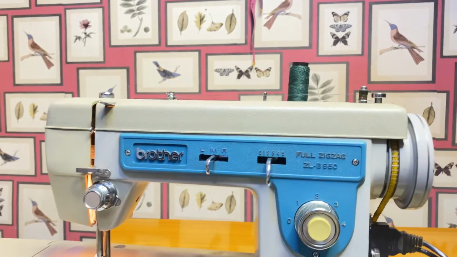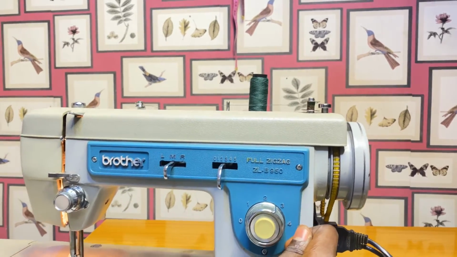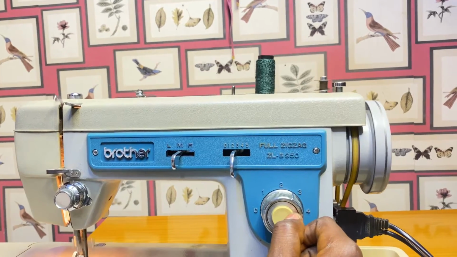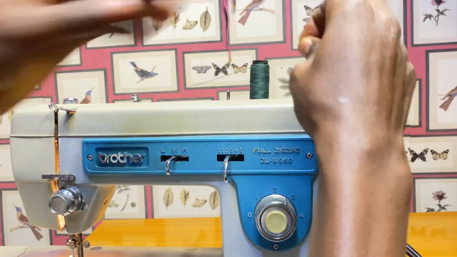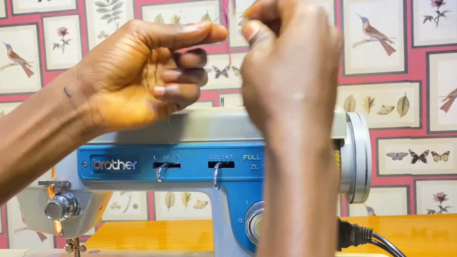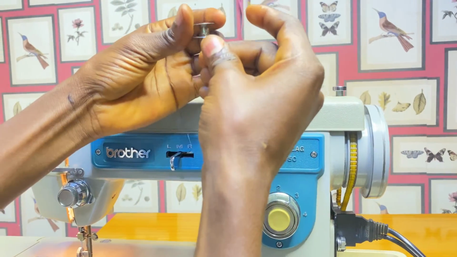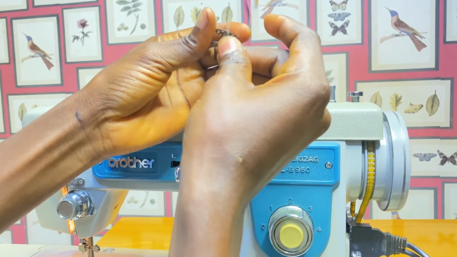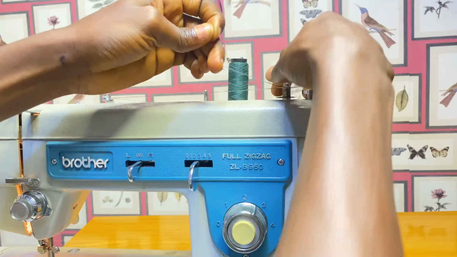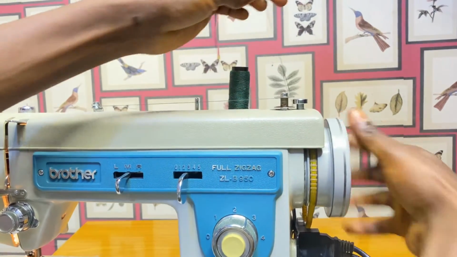Now wind it with our pedal. Make sure it is tight. Once you insert it upward here, place it into our bobbin winder and lock it down rightward.